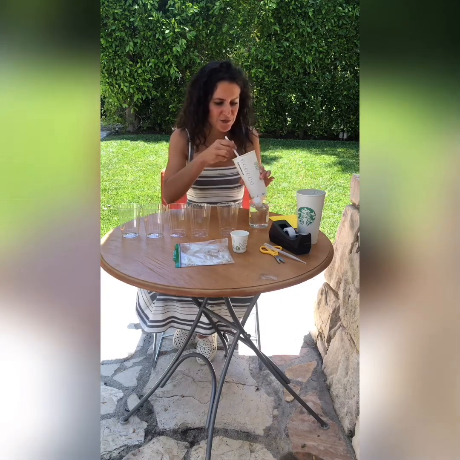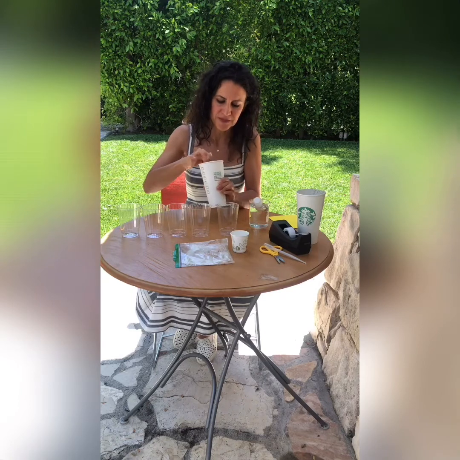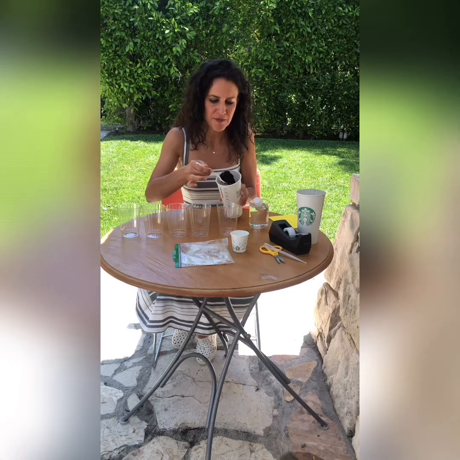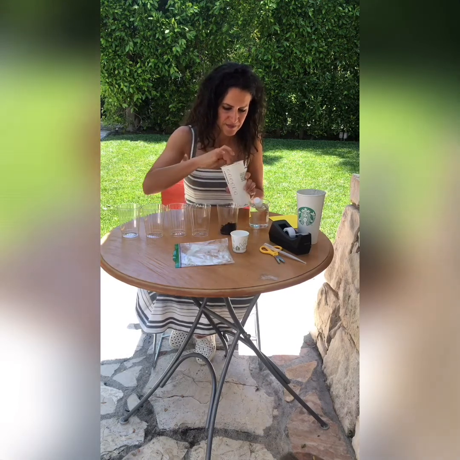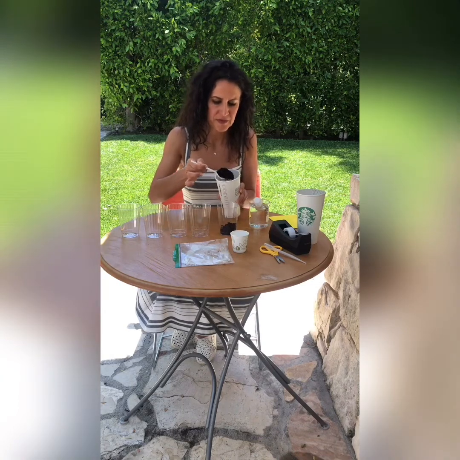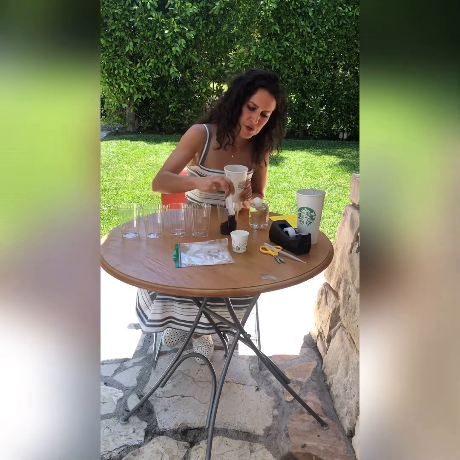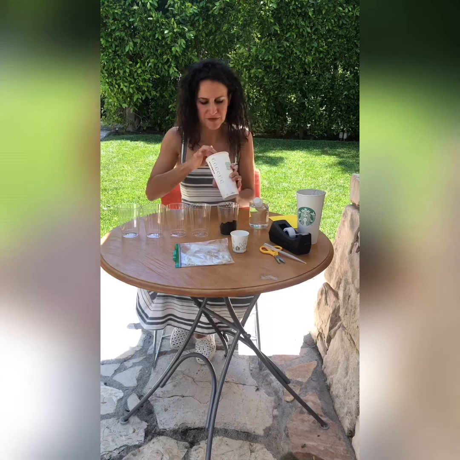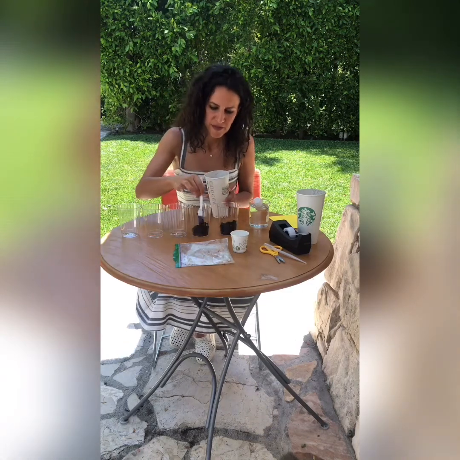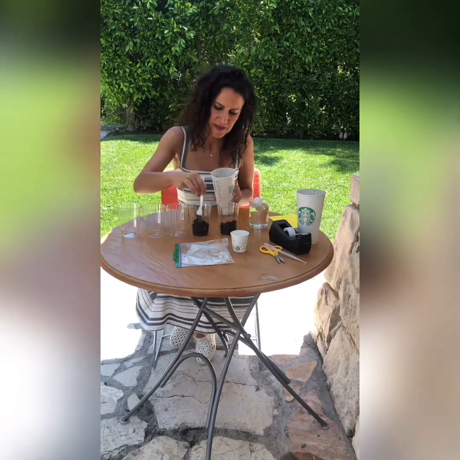First thing you're going to do is you're going to take your soil and you're going to take a small amount, maybe about 2 scoopfuls. Put it in the first cup. Another 2 scoops in the second cup.